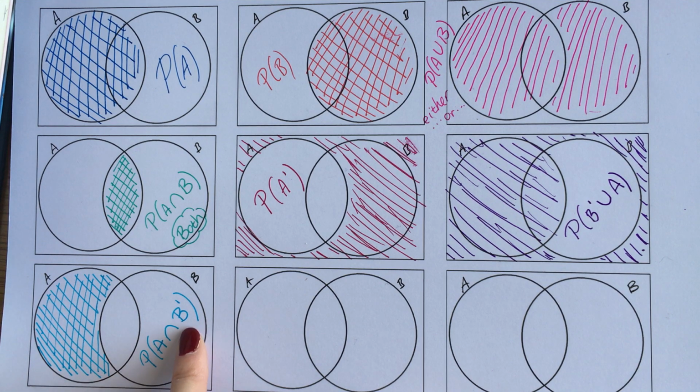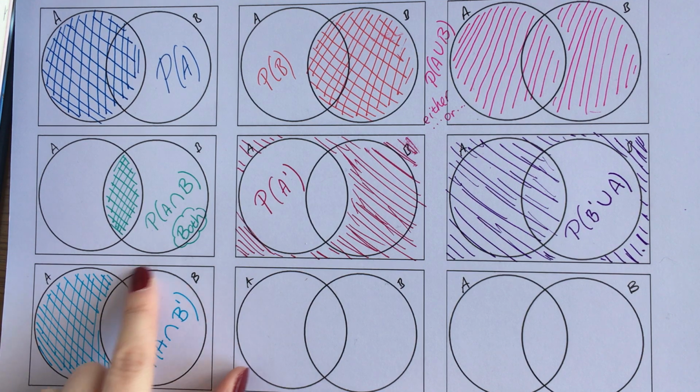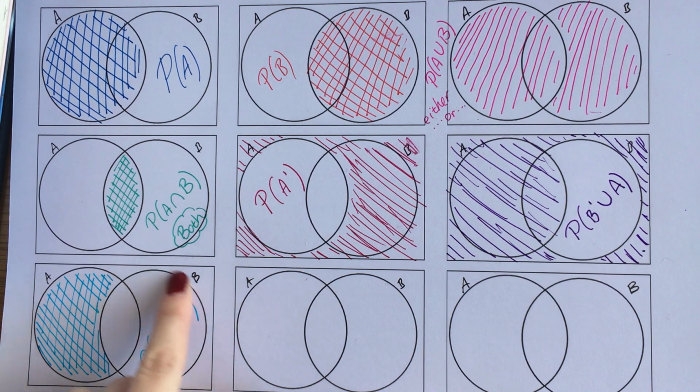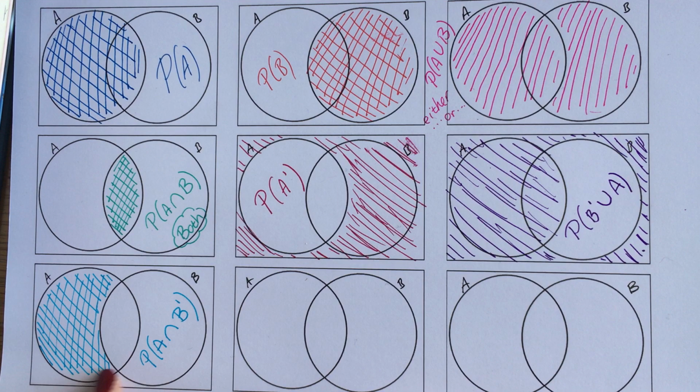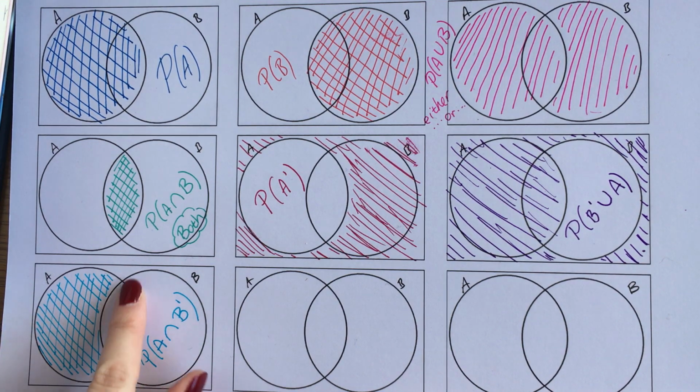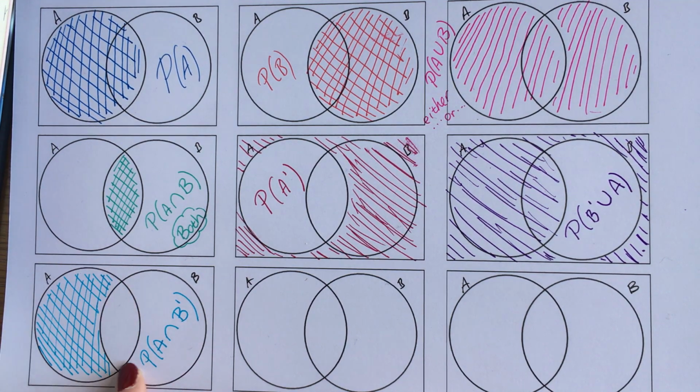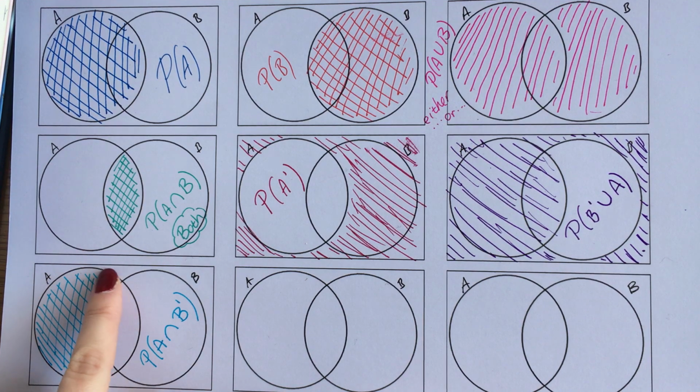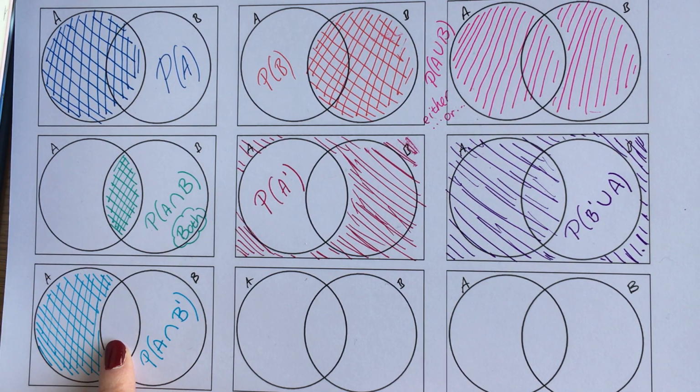So if we're looking at B cannot happen first, that's everything except for this circle. And also A must happen. So we're only looking within this crescent. A has to happen and also B does not, which is why we're not including that part.